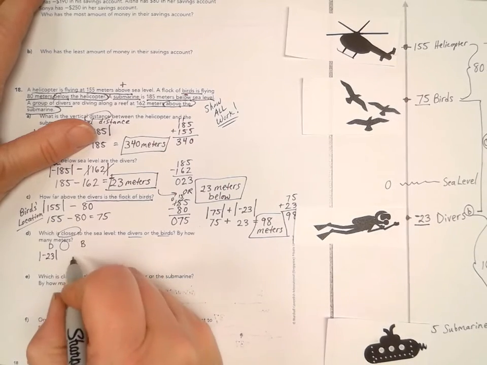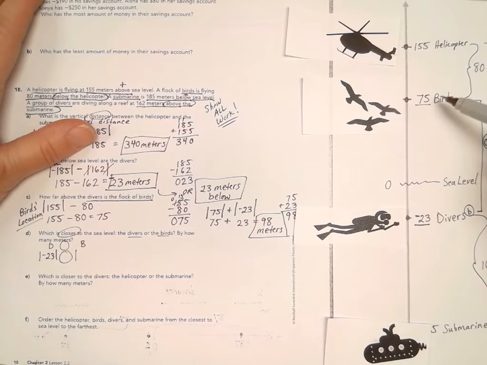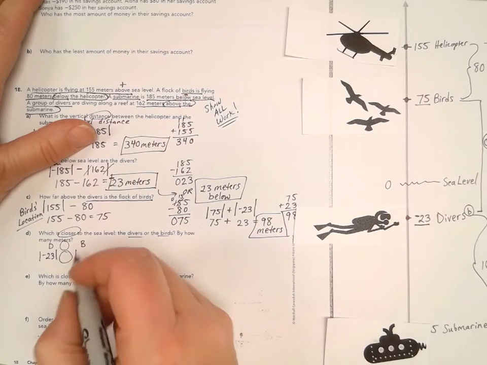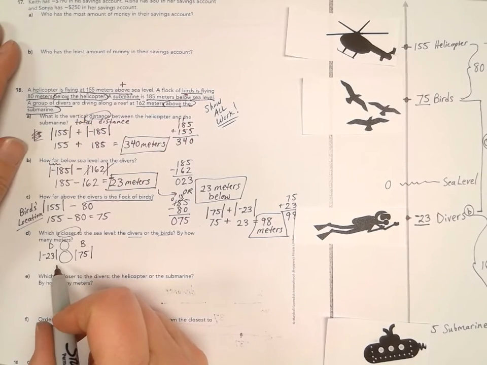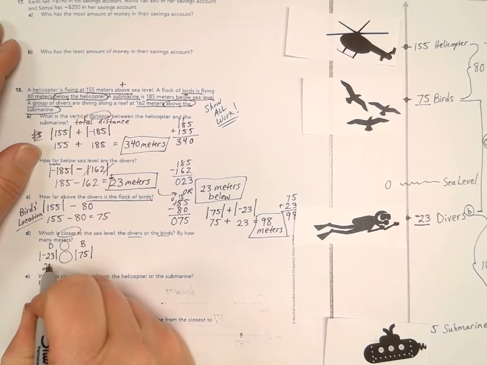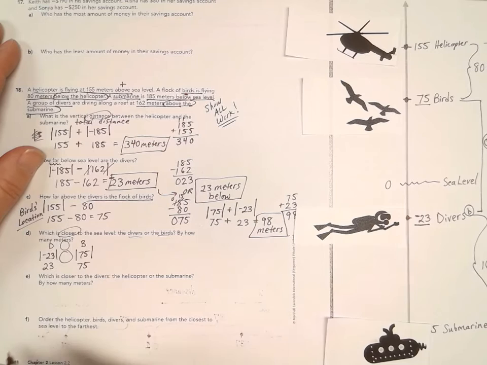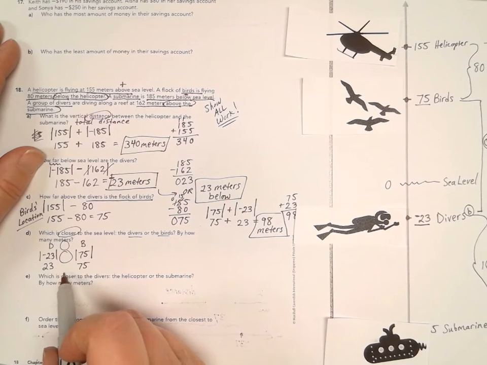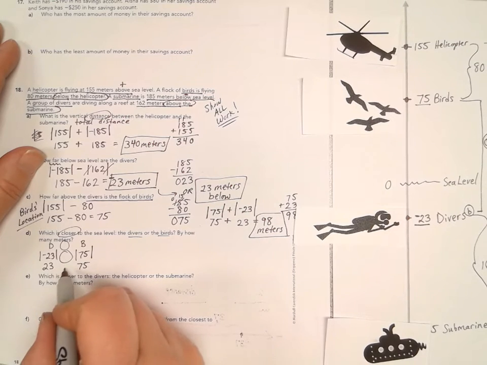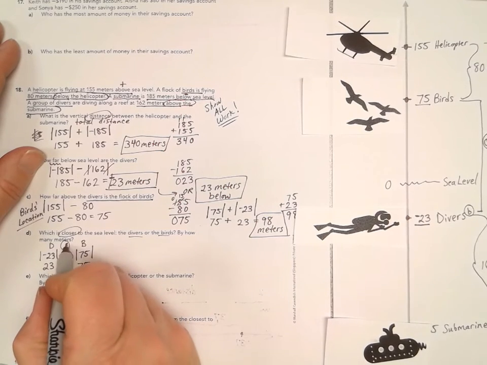What absolute value could we use for the birds? Well, how far away were they? Let's see. However many jumps it takes to get to 75. Let's think about absolute value. Well, negative 23 is 23 jumps away from 0. 75 is 75 jumps or intervals away from 0. So if I wanted to make this true, 23 would be less than or greater than 75. Hopefully you'd say 23 is less than. And if that's true, this inequality symbol would also be true. And this inequality symbol would also be true.